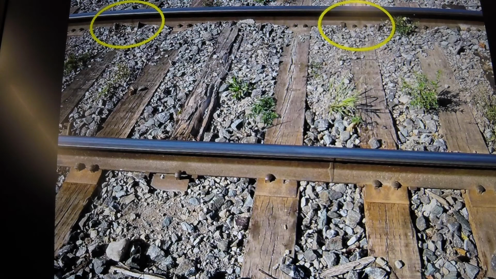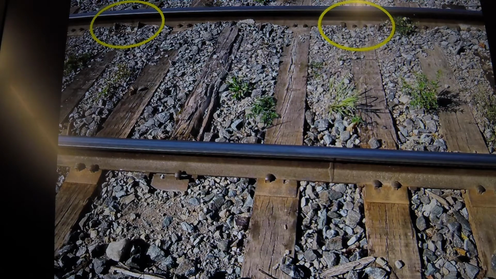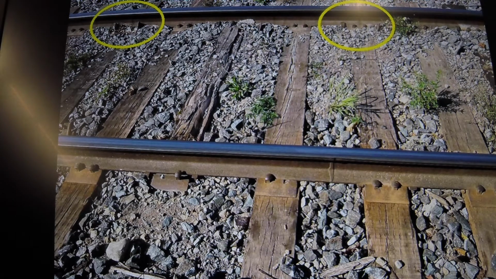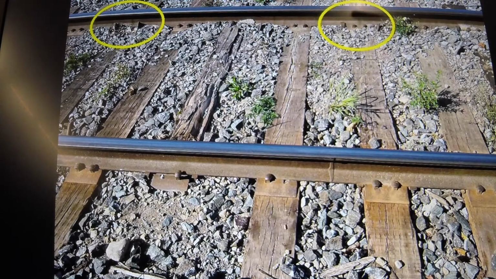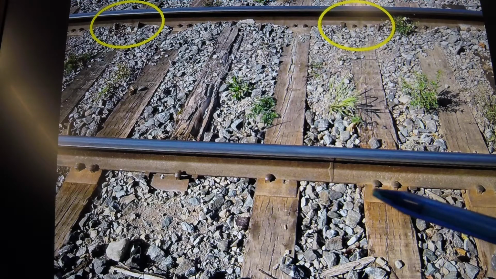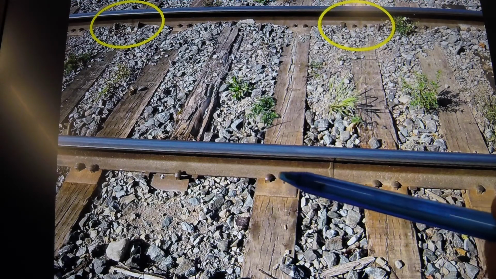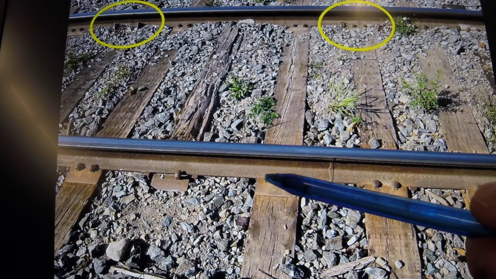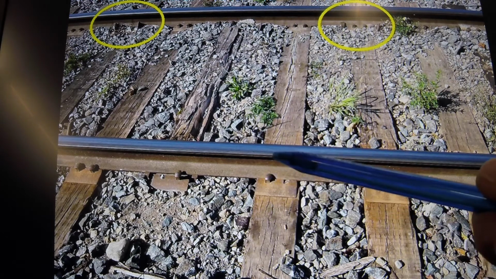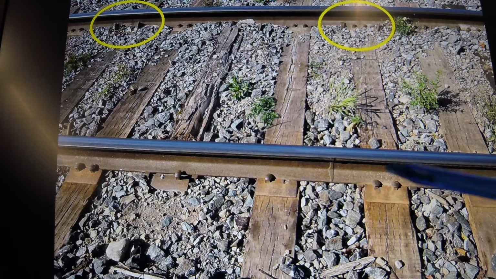Another photo was sent to us by Terence. Terence is from Canada, and this photo shows a track construction, and we can see that the rail is fixed to the sleeper by 2 spikes, one on each side, or 4 spikes.